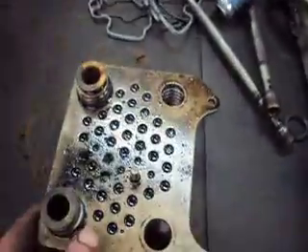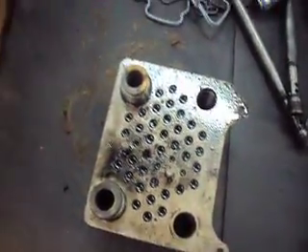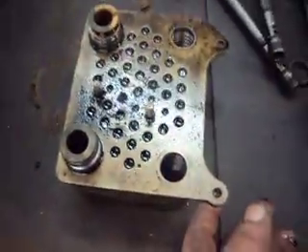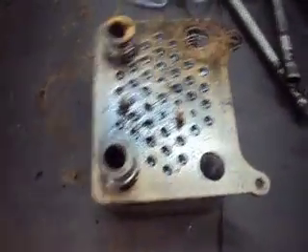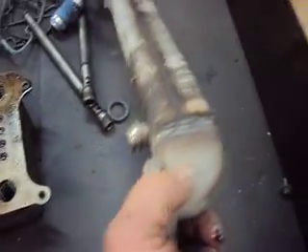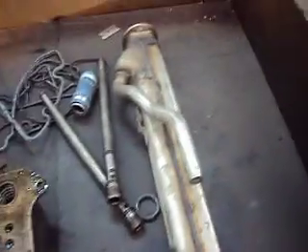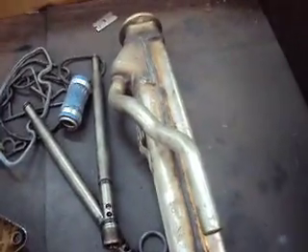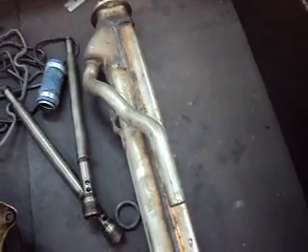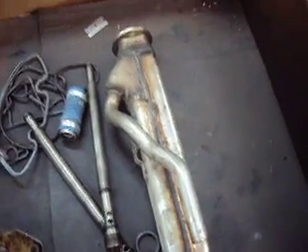Okay, so what we have here is an oil cooler from a Ford 6-liter. I think it was about an '05 or an '06. I think it was an '06. Anyways, this here is the EGR cooler, and we had a leaky EGR cooler, so coolant was getting into the exhaust system, and we also had a blown head gasket on the passenger side.